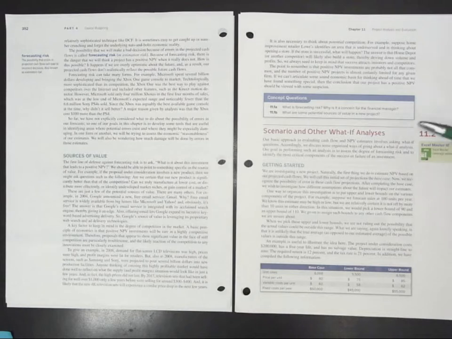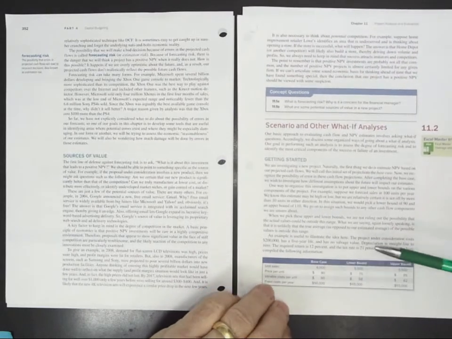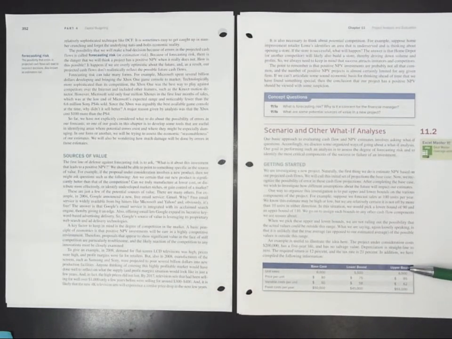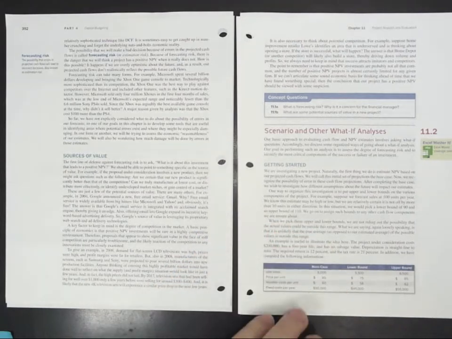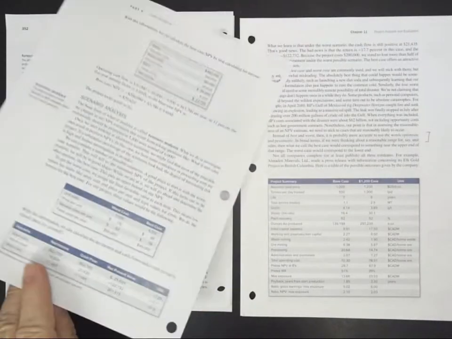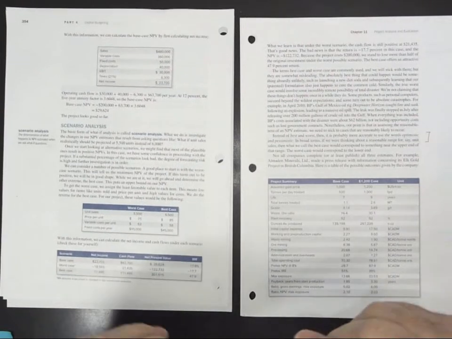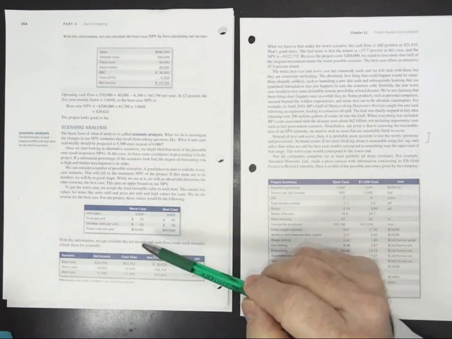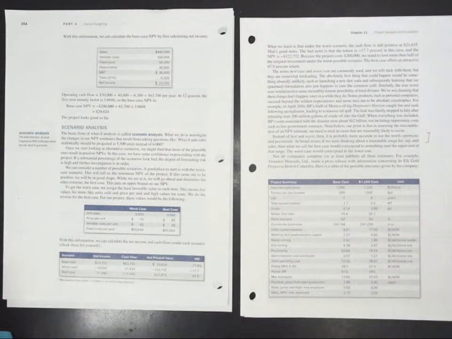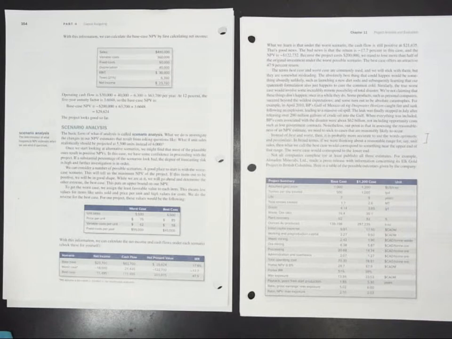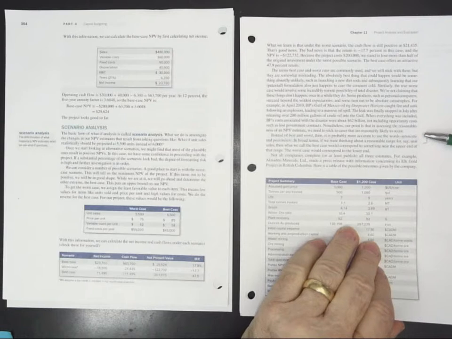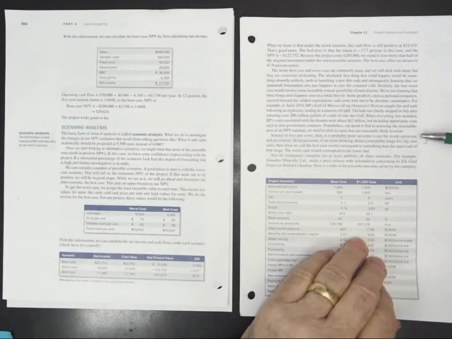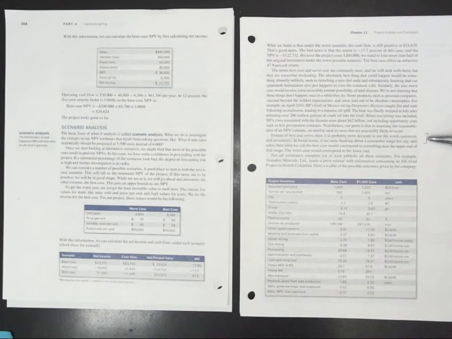Section 11.2 gets into scenario and other what-if analyses. And they show base case, lower bound, and upper bound, and we'll talk about that extensively when we do a separate video on 11.2. Scenario analysis has best and worst case scenarios based on upper and lower bound values. We're changing several different variables at one time. The text notes that instead of best and worst, it might be more appropriate to use optimistic and pessimistic.